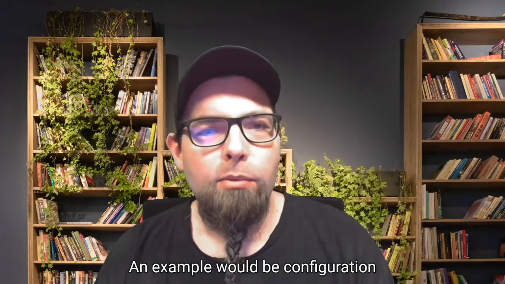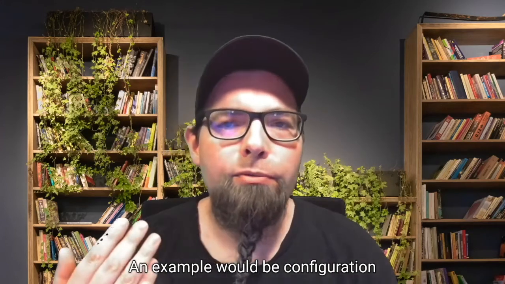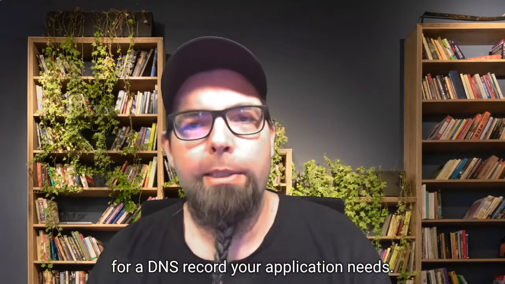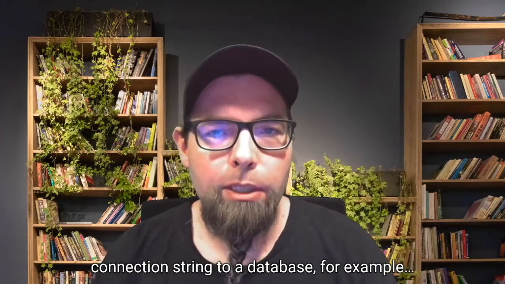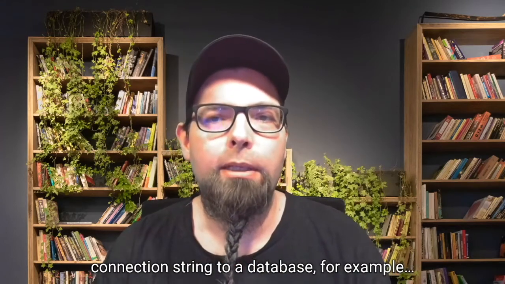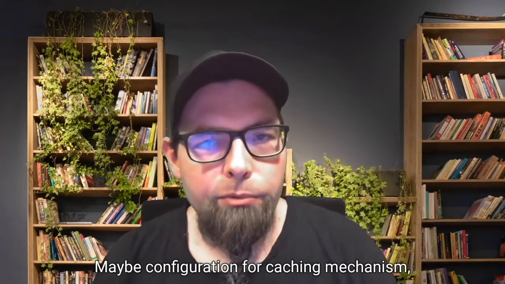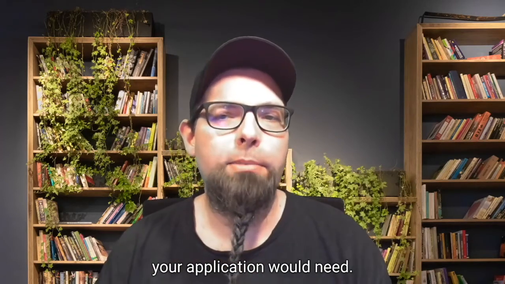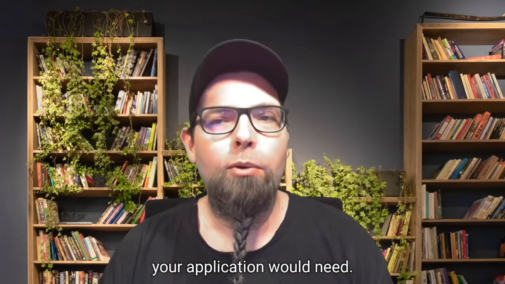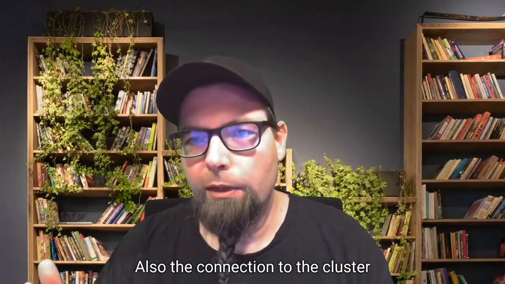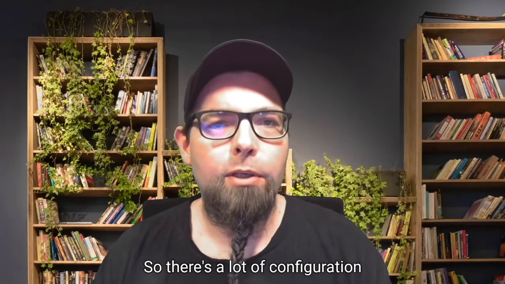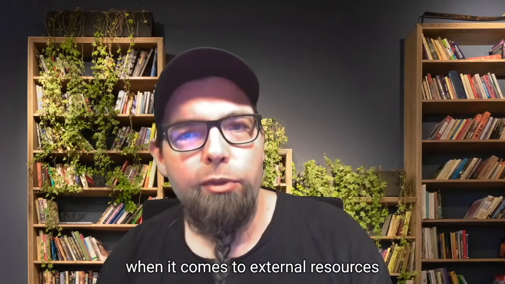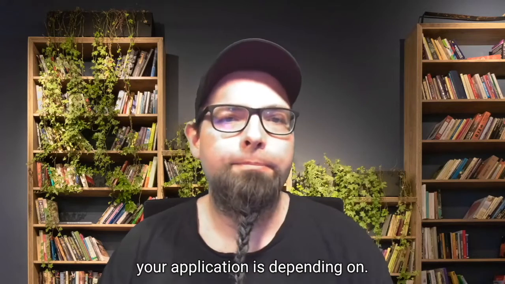An example would be configuration for a DNS record your application needs, access to a database or some sort of connection string to a database, for example. Maybe a configuration for a caching mechanism your application would need. Also, like the connection to the cluster it would need to run in, right? So there's a lot of configuration when it comes to external resources your application is depending on.